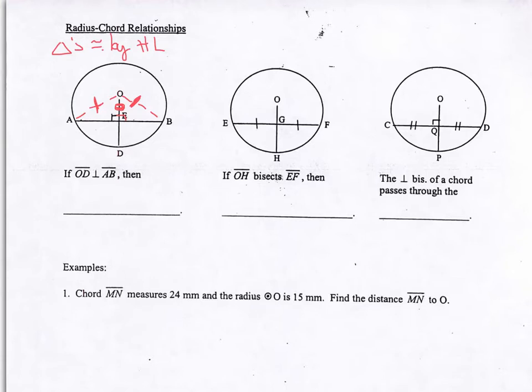Well, what we're actually able to get at is that if OD is perpendicular to AB, so if my radius is perpendicular to a chord, then I can say AE is congruent to EB. And what that's really saying is if the radius is perpendicular to a chord, then the radius bisects the chord.